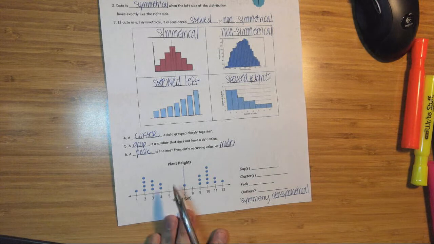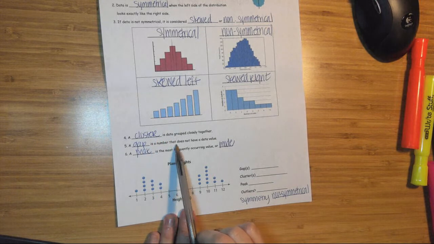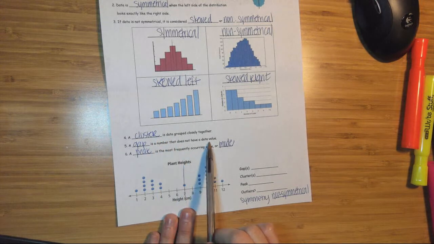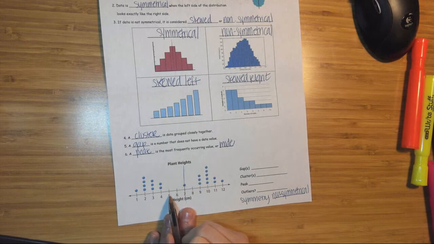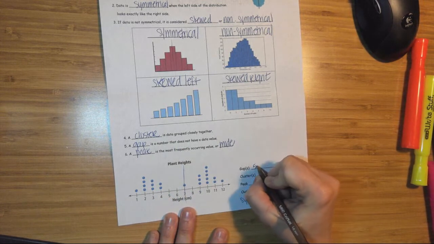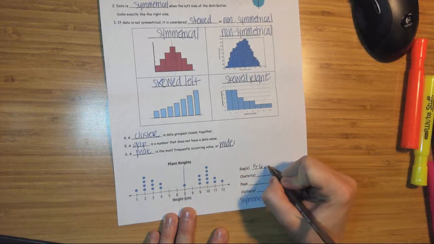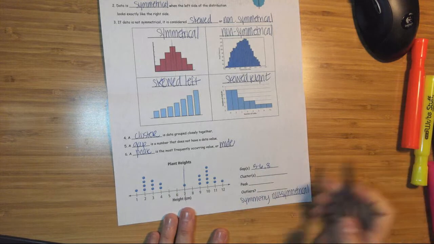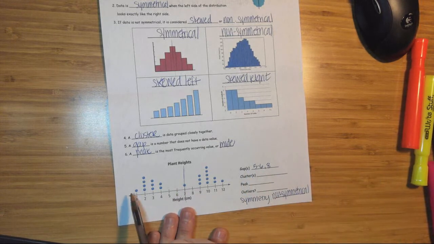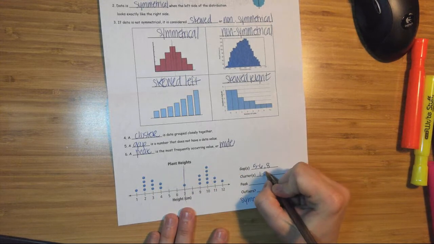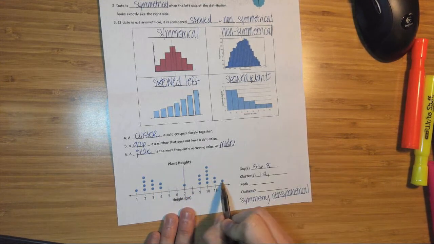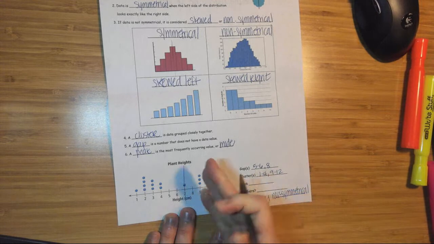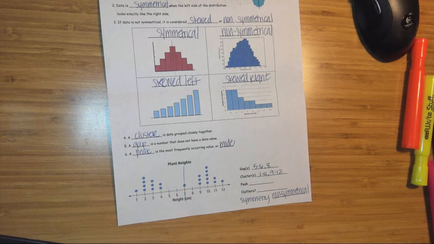So a gap is a point where the number does not have a data value. So there's a gap at 5, from 5 to 6. So gaps would be from 5 to 6. And there's also a gap at 8. Okay, there's no data points here. They're missing. Clusters are where they're grouped close together. So I would say this is a cluster from 1 to 4. There's also a cluster from 9 to 12. So in order, grouped together, they're sequential.